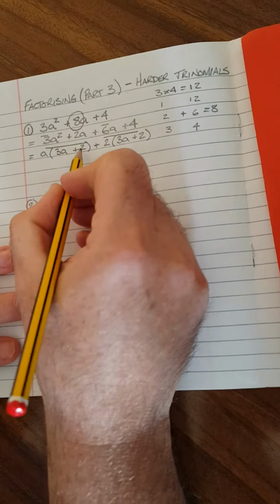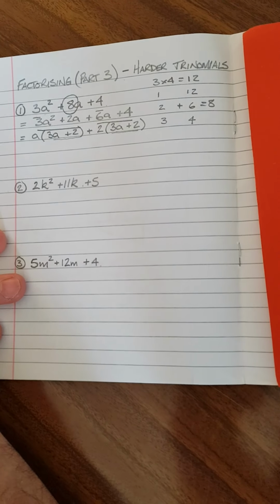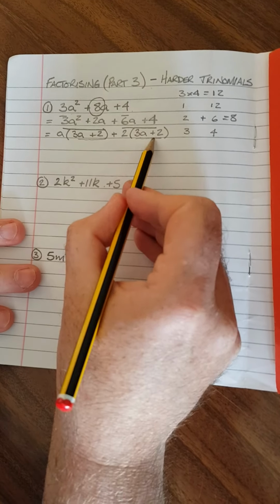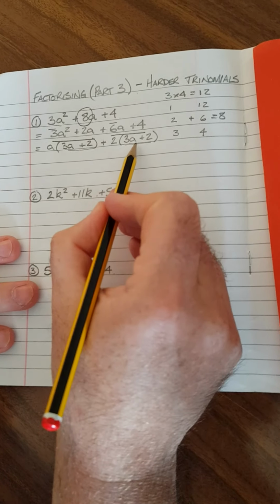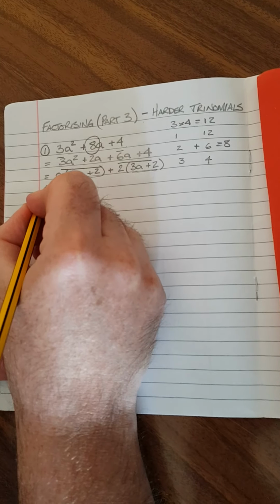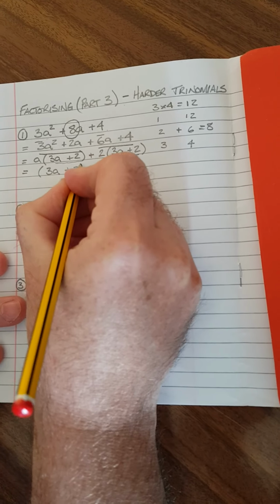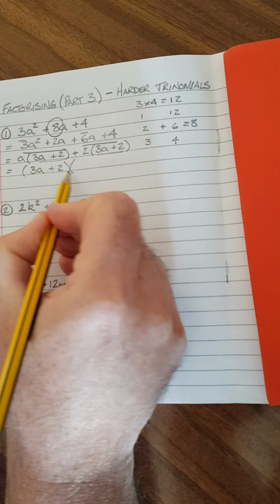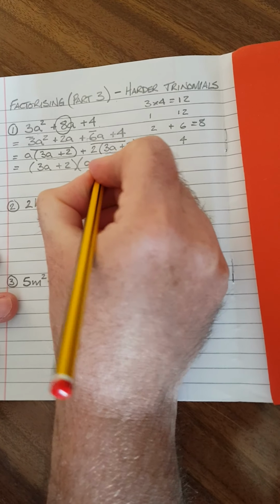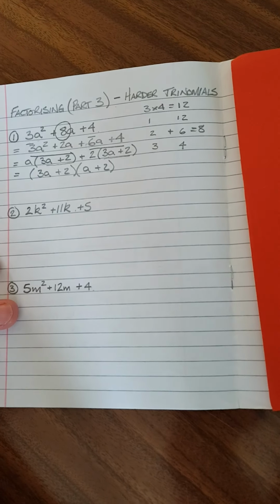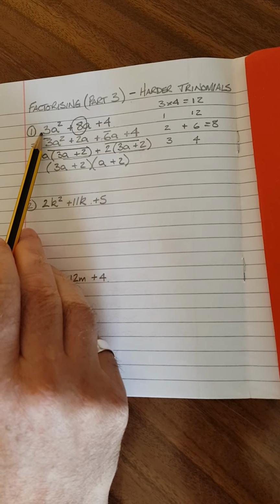Now I don't know if you've noticed, but that bracket there and that bracket there are identical. We're now going to take those, because that's something times that bracket and something else times that bracket, we're going to take the bracket as a common factor. The first bracket is going to be 3a plus 2, and that's going to have been multiplied by a and 2, so a plus 2 in my bracket. That's fully factorised. Now I can multiply that out and I should get what I started with.